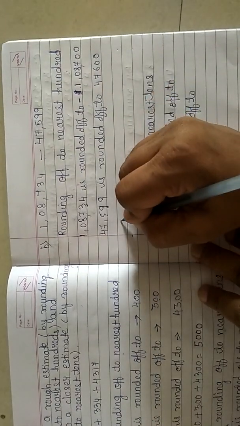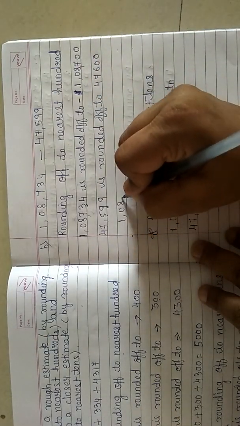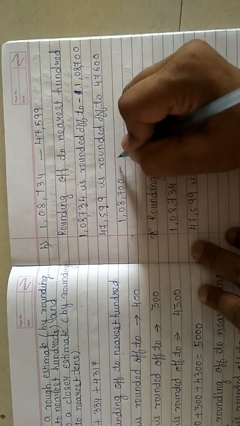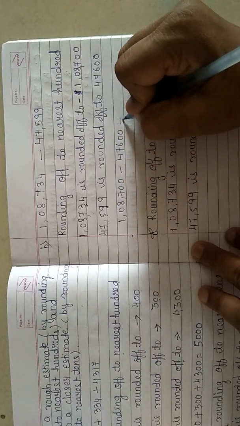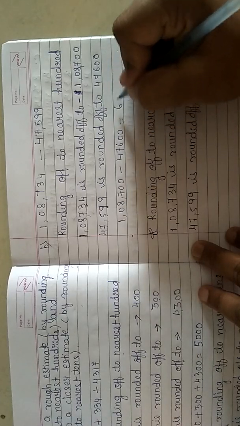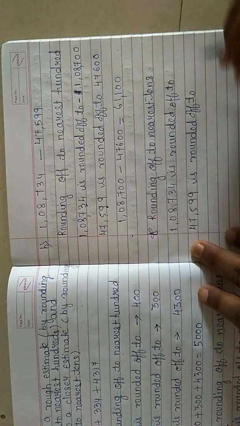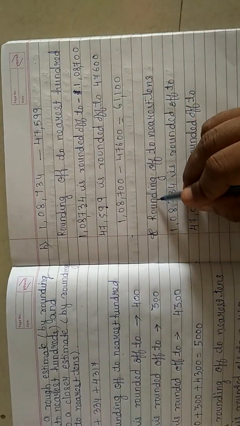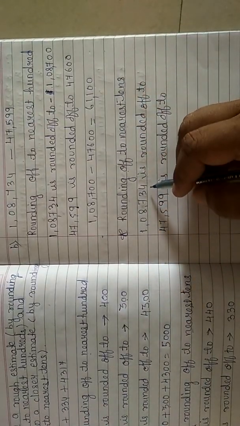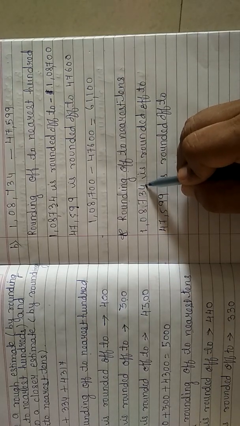If you subtract 1,08,700 minus 47,600, you will have 61,100. Okay. Now they are telling you to round off to nearest tens. To round off to nearest tens, we have to see the number at ones place.